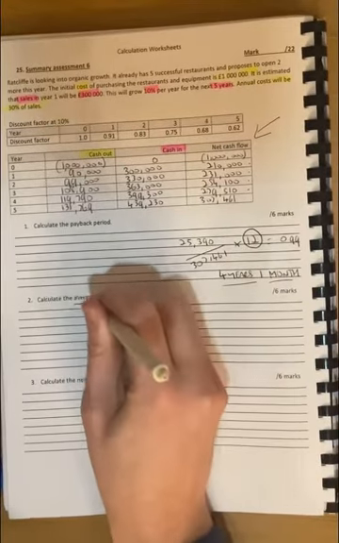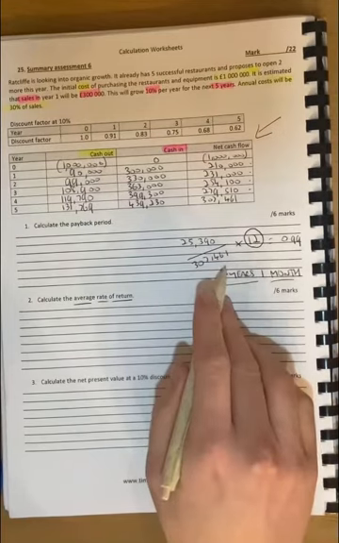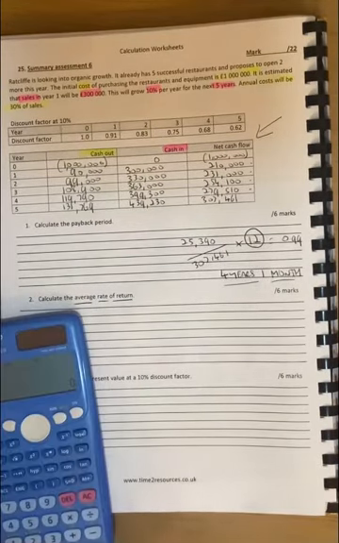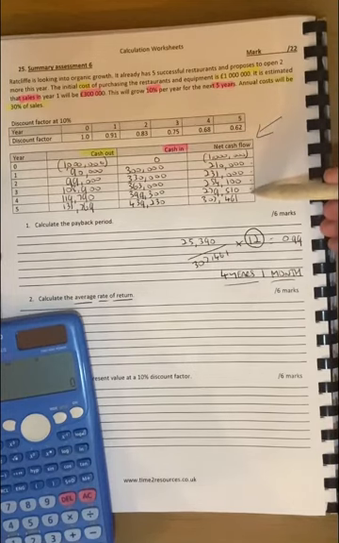Right, if we have a look at average rate of return, so remember payback is the period of time it takes to get the money back. Average rate of return is going to show us the return available on this expense basically. So there are a number of steps to do it. Step 1 is to add up all of your cash flows. So I'm going to add these 5 together.